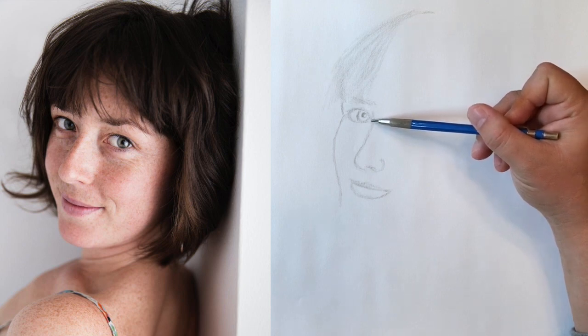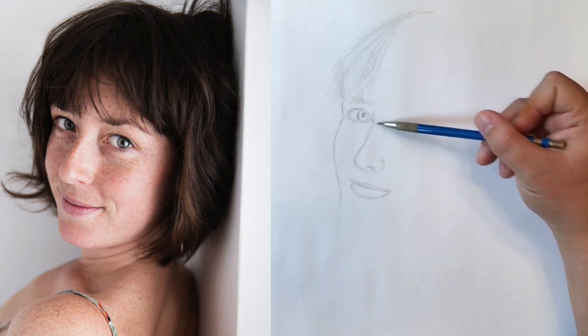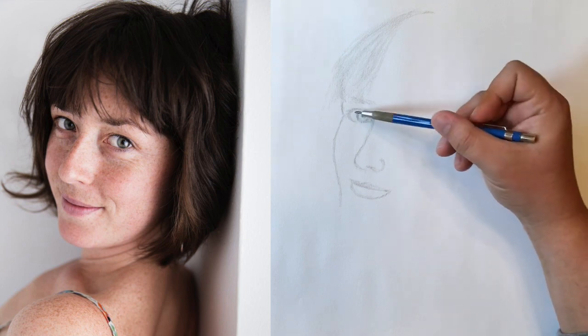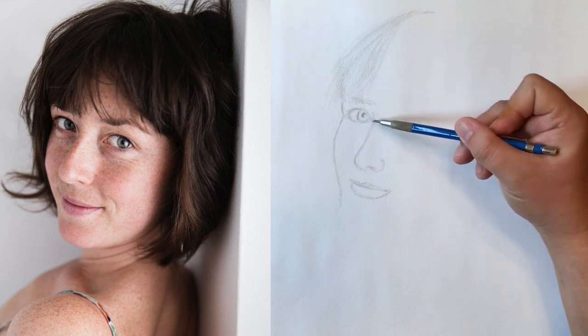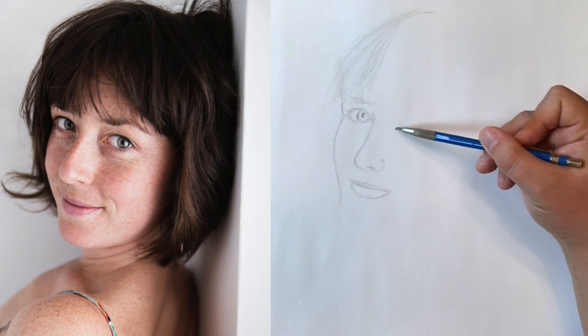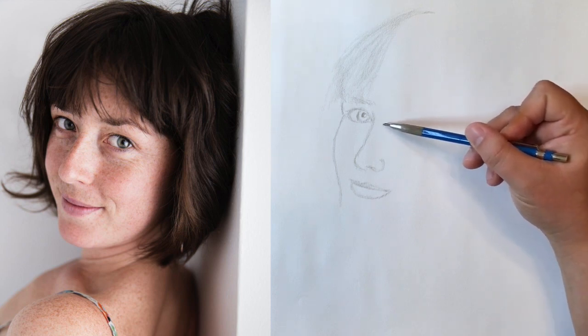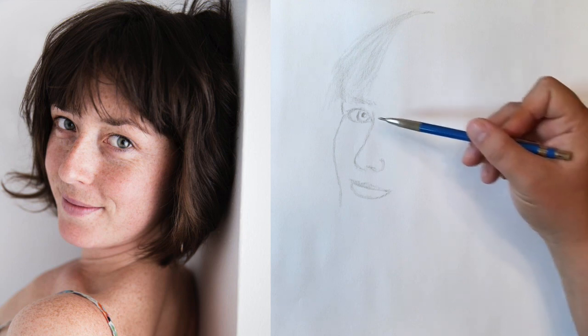So let's do that. I'm looking at this diagonal axis here. It's a line that we can imagine connecting the tip of her eye here and the tip of her eye here, and extending that down a little bit will get us in the right axis.